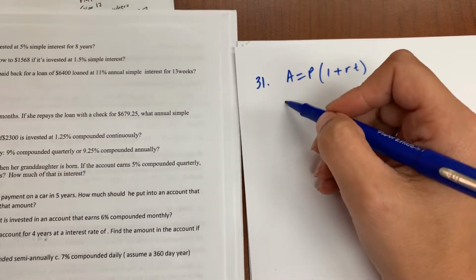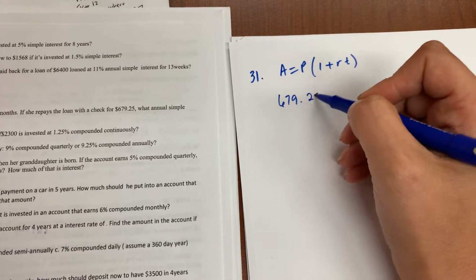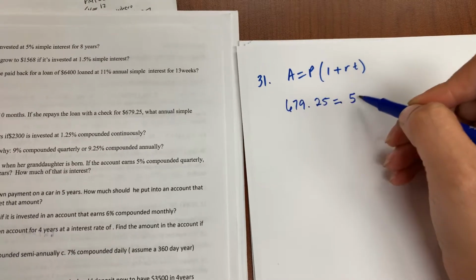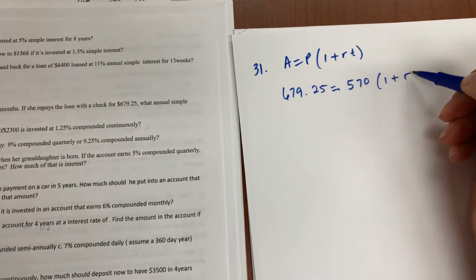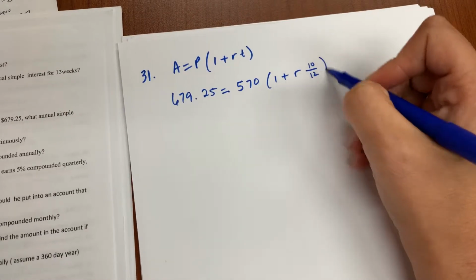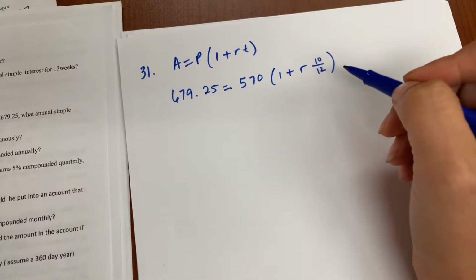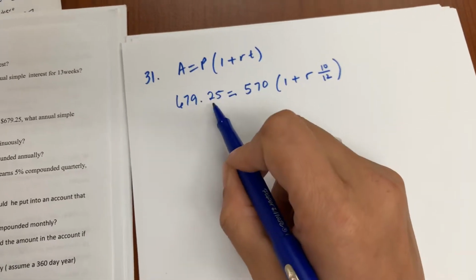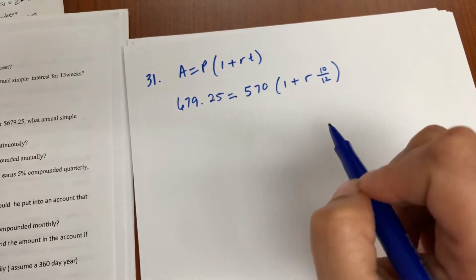So the future amount that she paid back was $679.25. Her present value, she loaned her $570. 1 plus, we're looking for the R, and you've got to pay really close attention, 10 months. Now remember, that's out of years, so that would be 10 months out of 12 months. So it's a fraction of a year. And so now, I know that we have conflicting units, so we have decimals here and we have fractions here, which can seem a little kind of wacky.